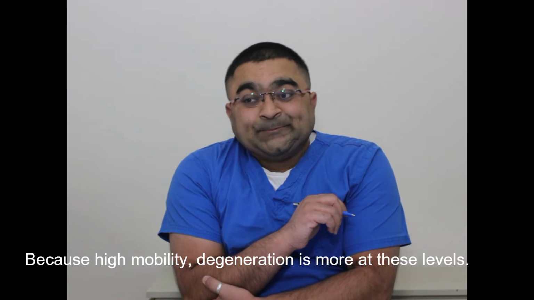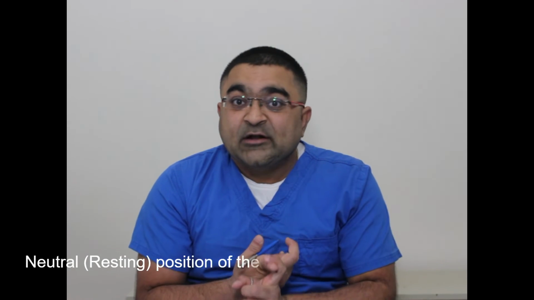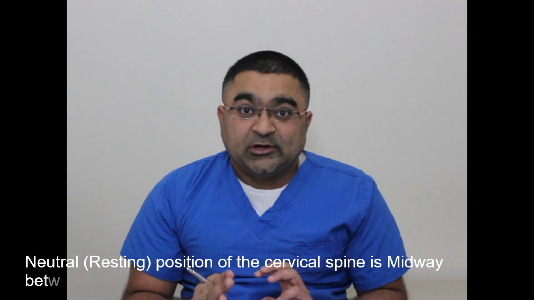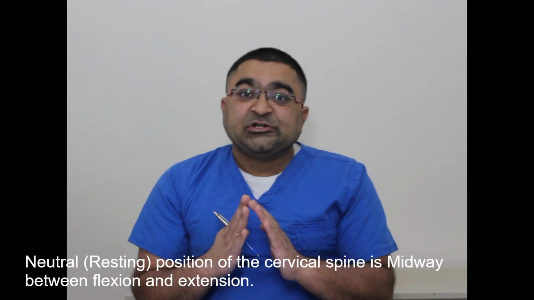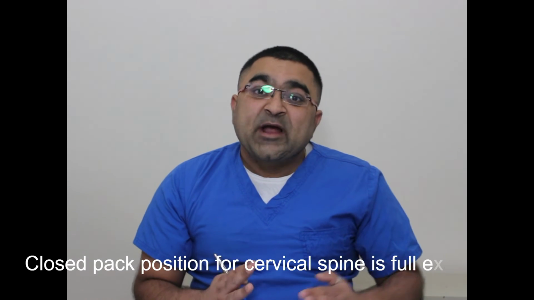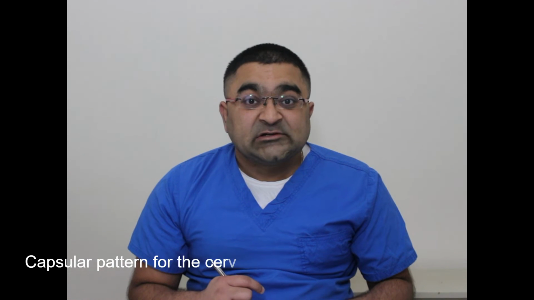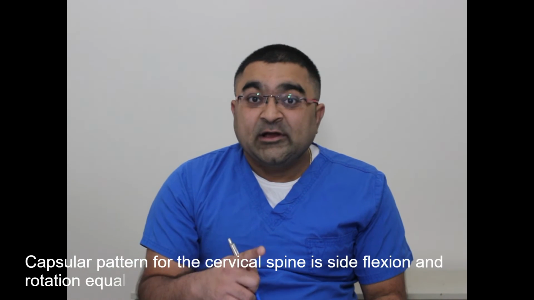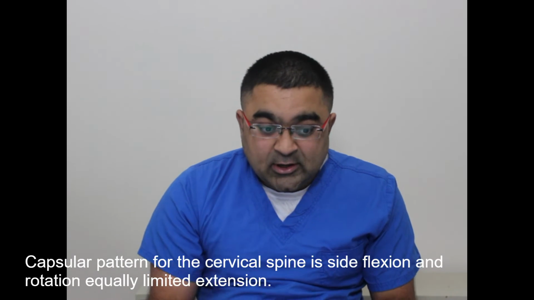Now we'll see the resting position, closed pack position, and capsular pattern for a cervical spine. So the neutral position or resting position for the cervical spine is midway between flexion and extension. The closed pack position for a cervical spine is complete extension. And the capsular pattern for a cervical spine is rotation and side flexion equally limited, then extension.